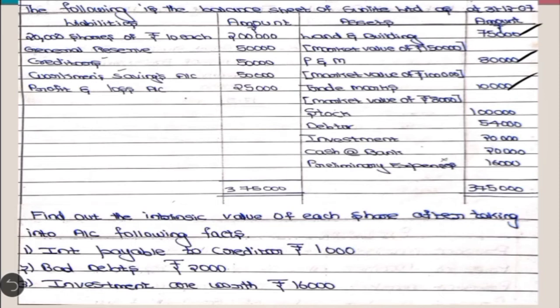Initially we are going to write the present market value of all types of assets, which are realizable. Coming to the first one, land and building, you should not consider the book value because the present value is given. So land and building, present value 1,50,000, plant and machinery, present value 1 lakh, trademarks, present value 8,000, stock, regarding stock they have not given any adjustment, so you have to consider book value itself as the present value. Then coming to debtors, actually book value is 54,000 but out of which 2,000 is considered as bad debt, they cannot recover, so you have to deduct it.